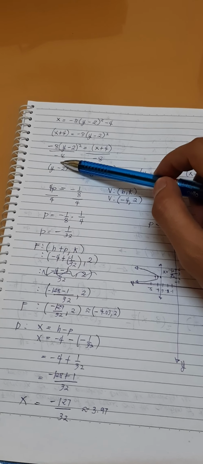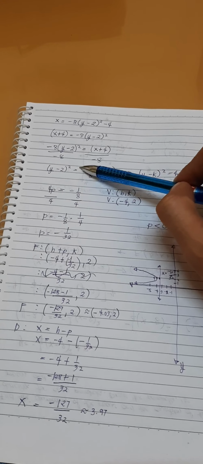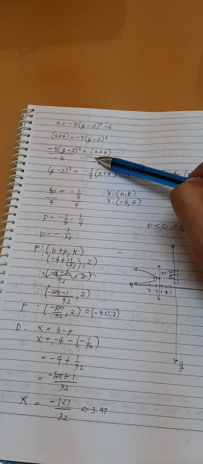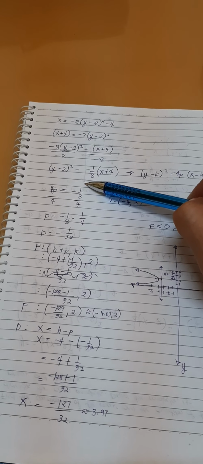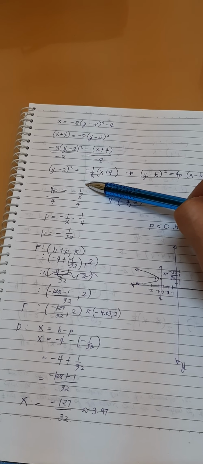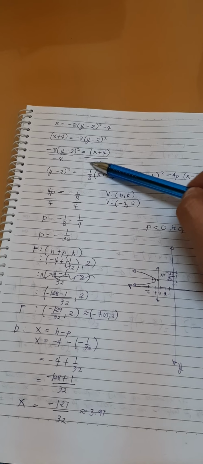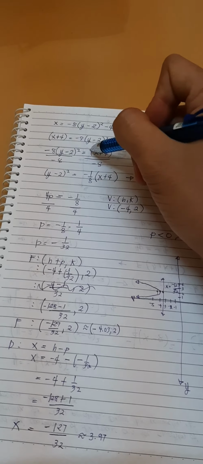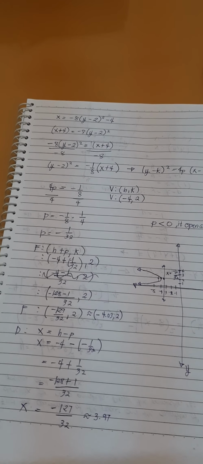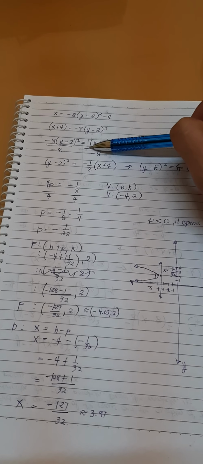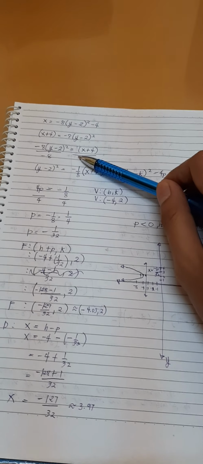So negative 8 divided by negative 8, what will be left is quantity of y minus 2 squared, and x plus 4 divided by negative 8 is equal to negative 1 over 8. Why do we have negative 1 over 8, and here we have only negative 8? Take note, we have 1 here, but you cannot see that, because in mathematics, if you only have 1 in multiplication, for example, 1 times 2 is equal to 2, you cannot see 1.